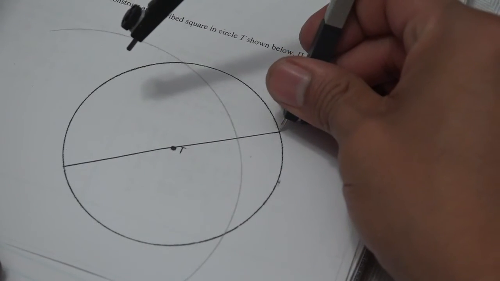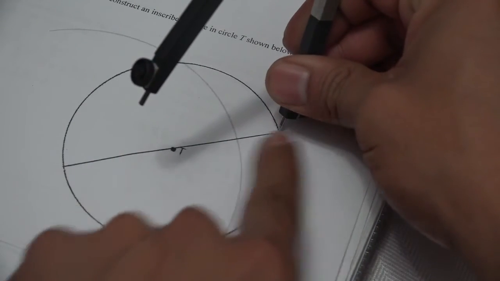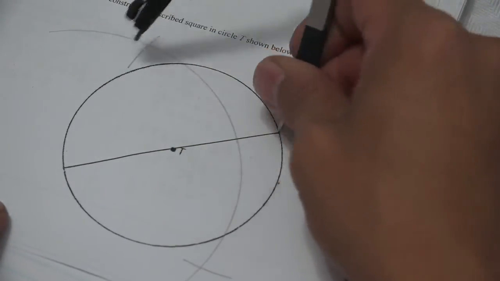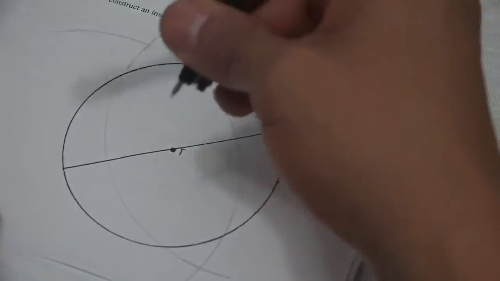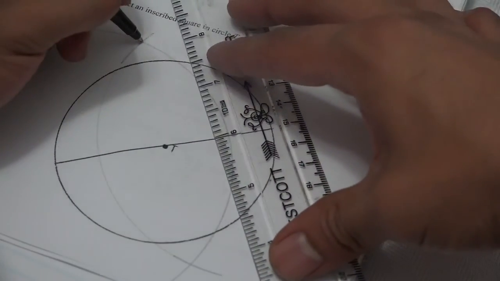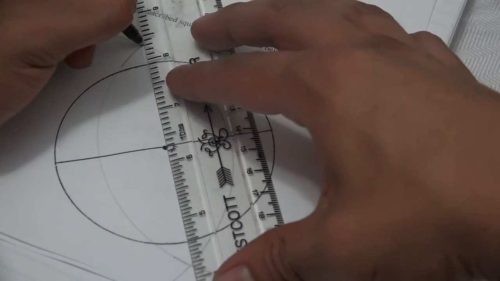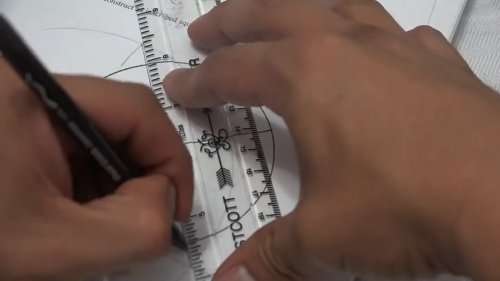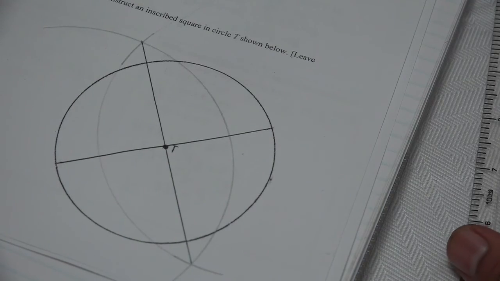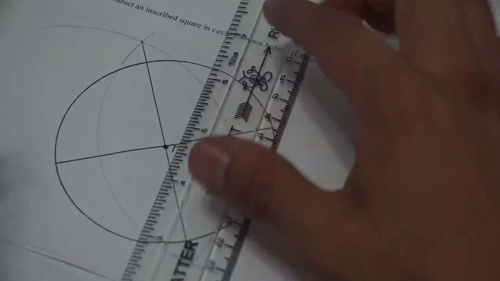And with the same length, you go to the other end point. You see this one, not here. And you do this. I don't even need to draw the whole arc. I just need the intersection points. And now, I join this point with this point. And now I have constructed my square. How? Where? Well, right here.